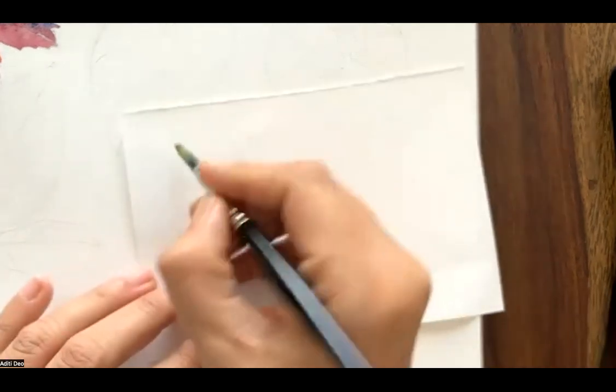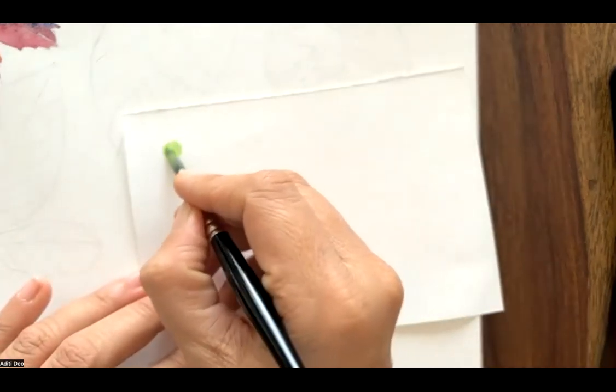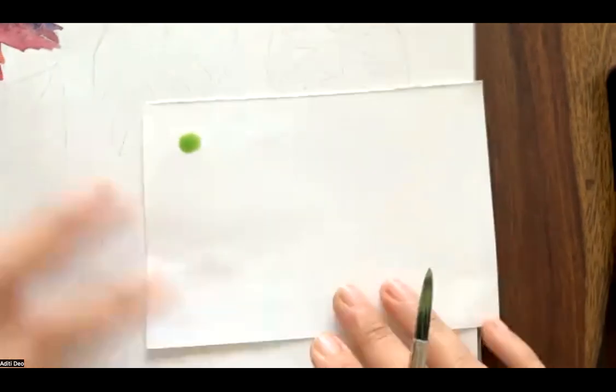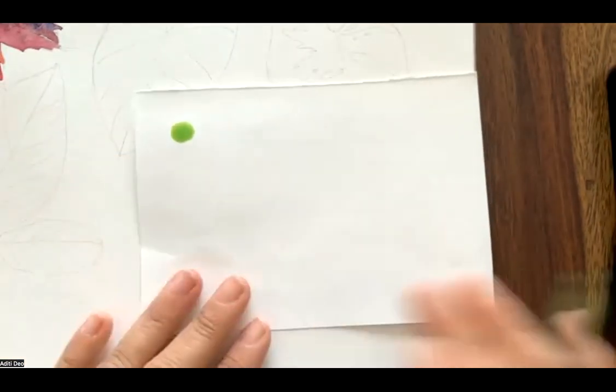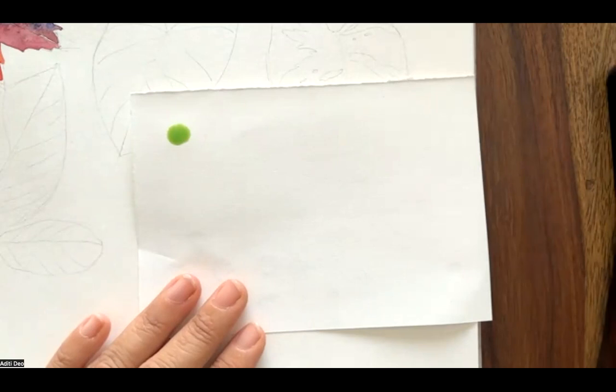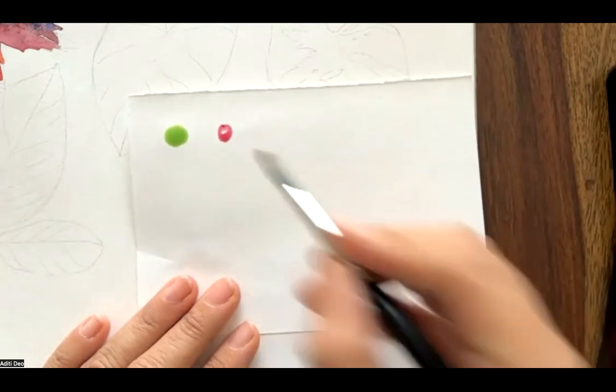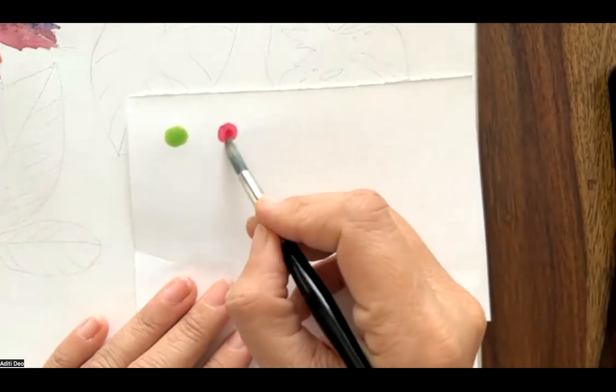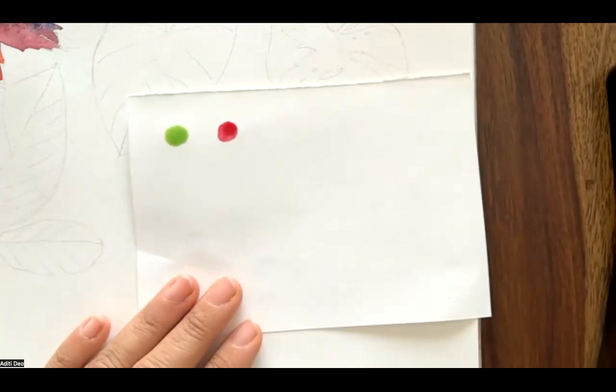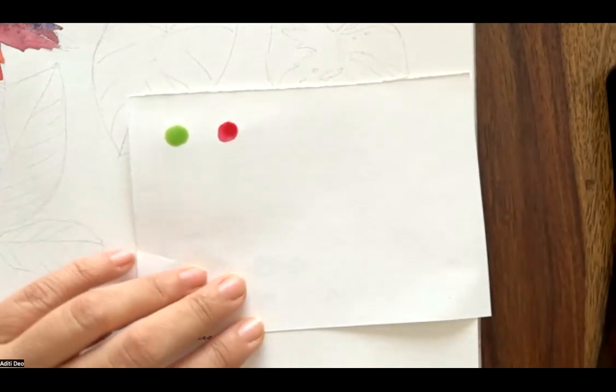Let me see. This is lemon yellow and cerulean blue. This is quite bright. And then we have crimson. A pure crimson is nice and bright and pink.